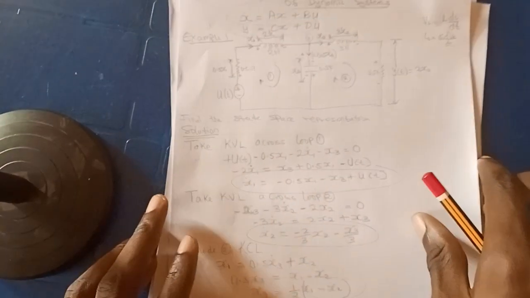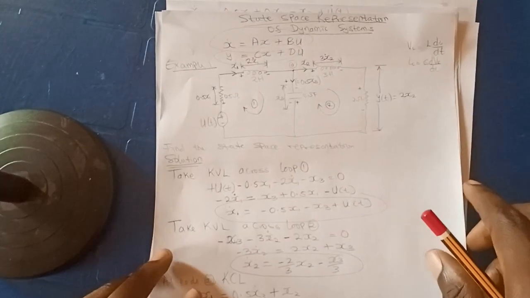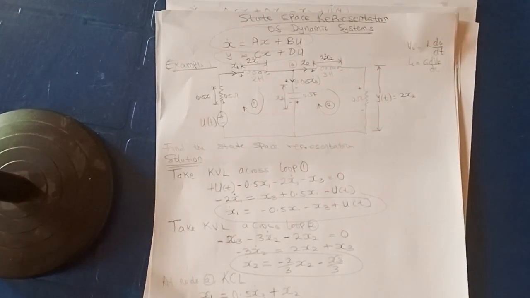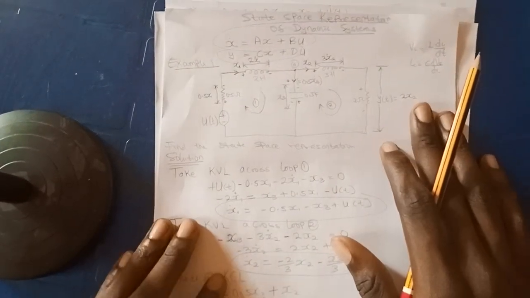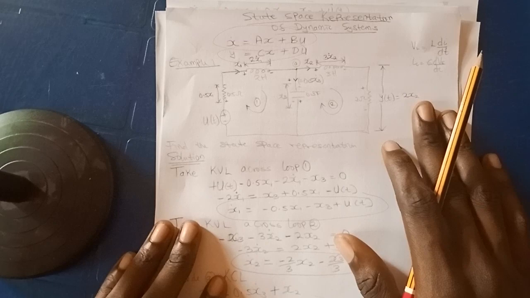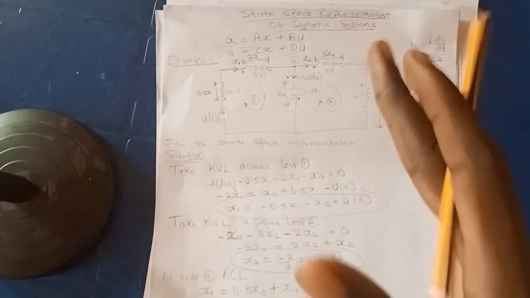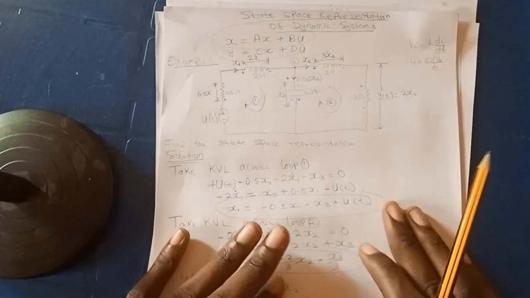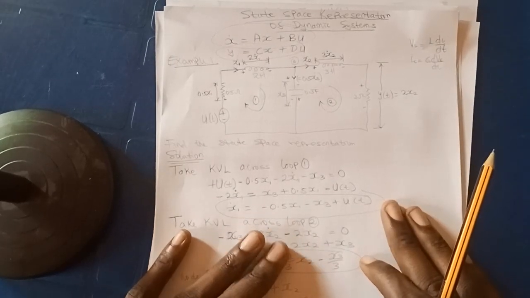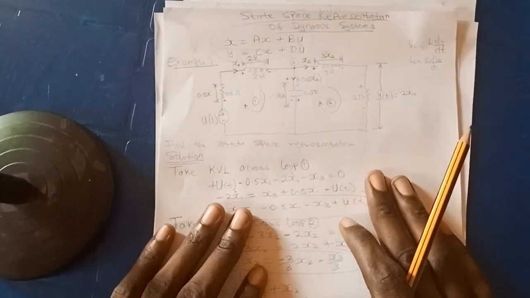I have a problem here, which is a simple RLC circuit. And the goal is for us to develop a state space representation. The state space representation just consists of some inputs, variables and outputs, and the relationship between these terms.